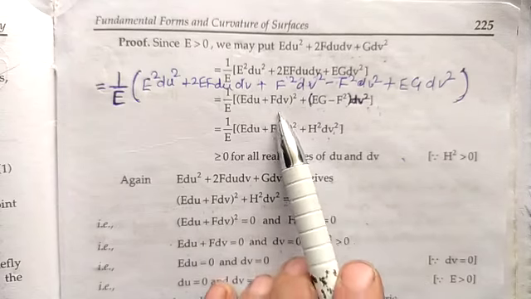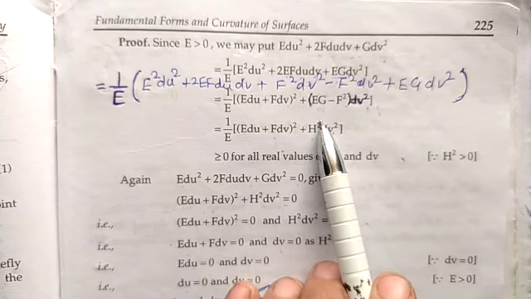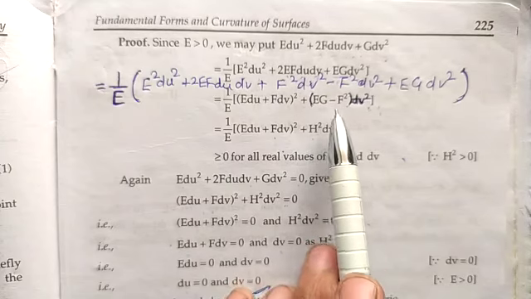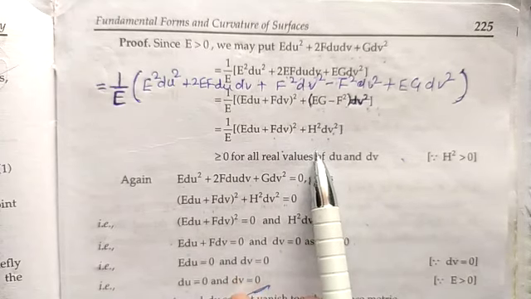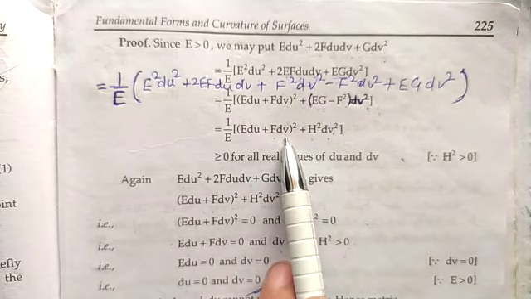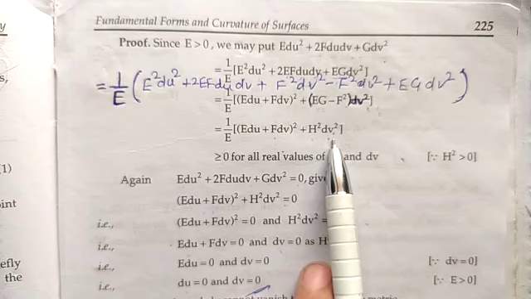Using the relation which we have studied among the coefficients E, F, G and H, H square is EG minus F square. So we put the value here and we get 1 by E into E du plus F dv whole square plus H square dv square.